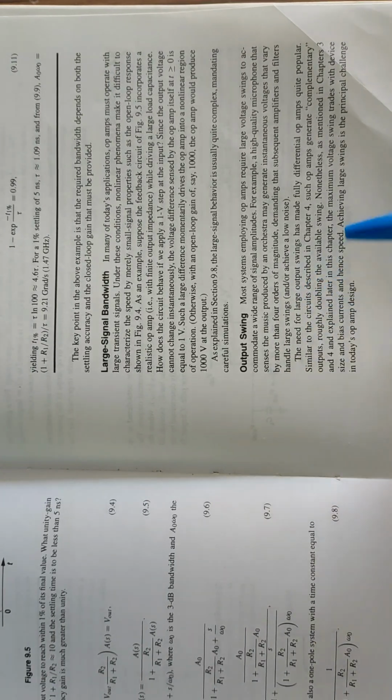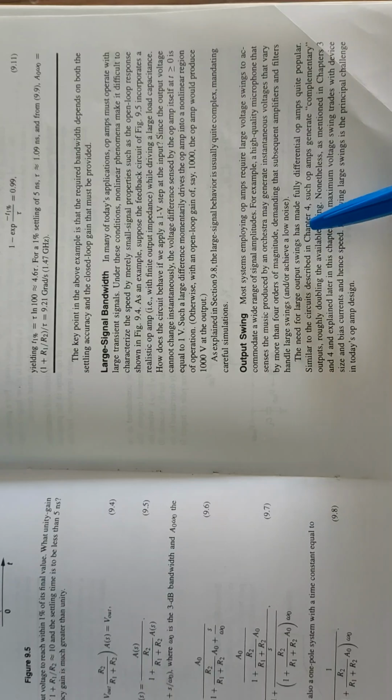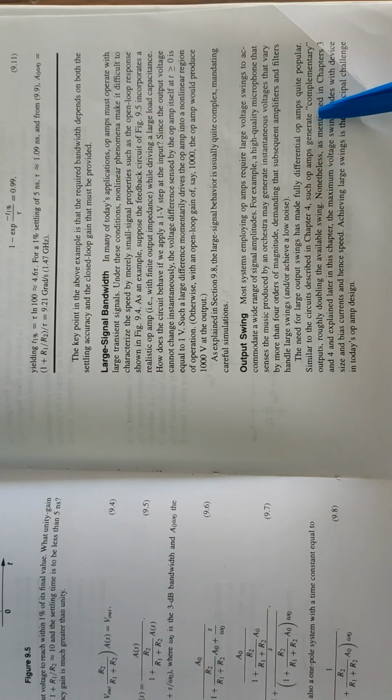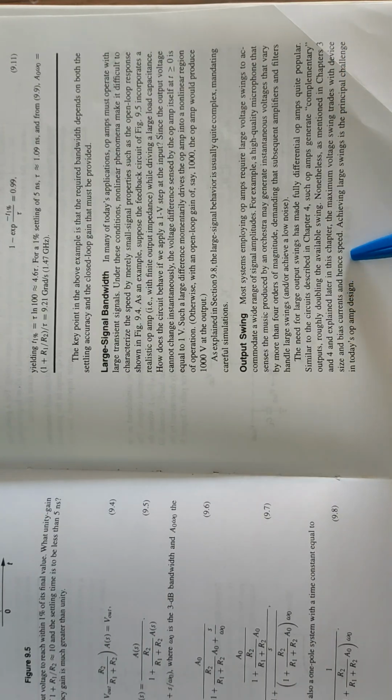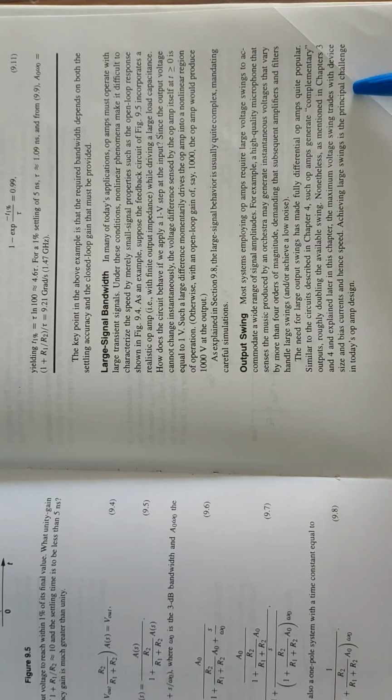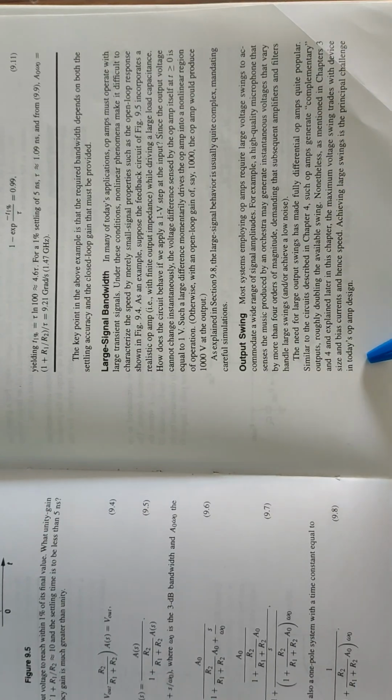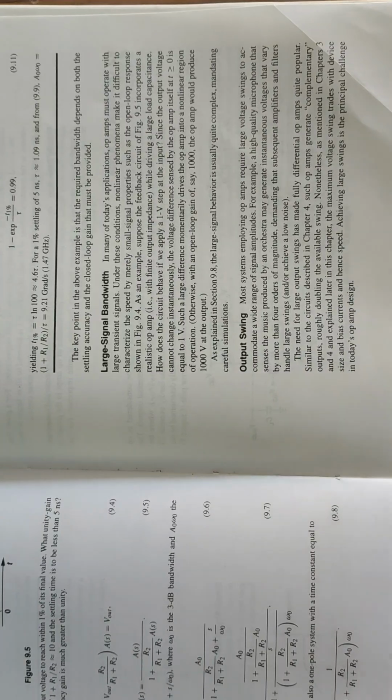The need for large output swings has made fully differential op-amps quite popular. Similar to the circuits described in the chapter, such op-amps generate complementary outputs, roughly doubling the average swing. Nonetheless, as mentioned in the chapter and explained later in this chapter, the maximum voltage swing trades with device size and bias currents and hence speed. Achieving large swings is the principal challenge in today's op-amp design.